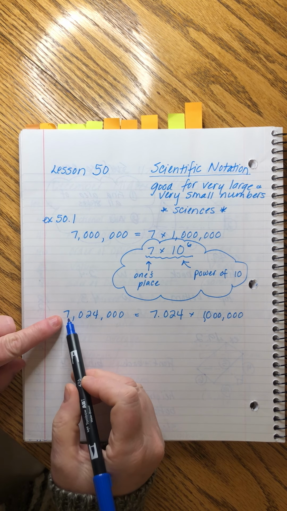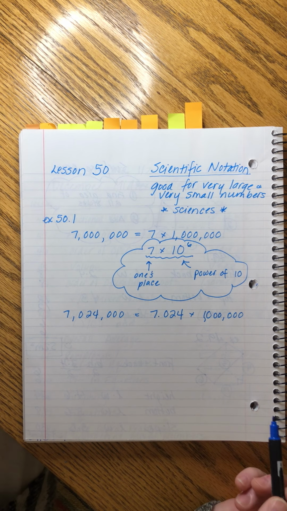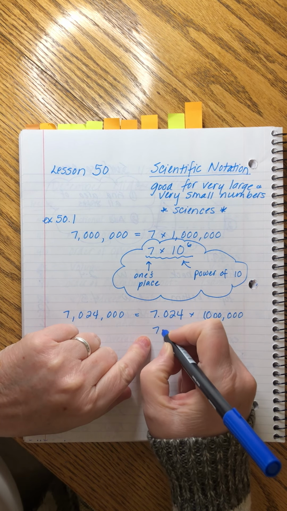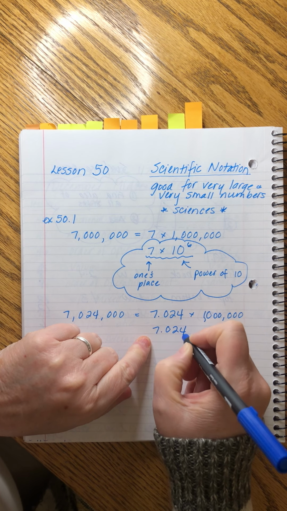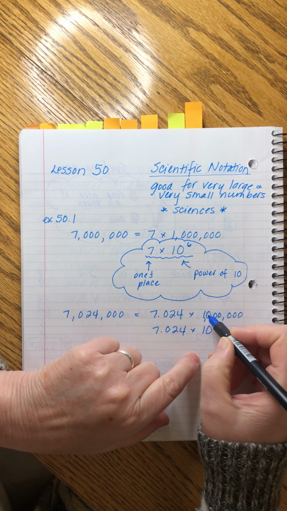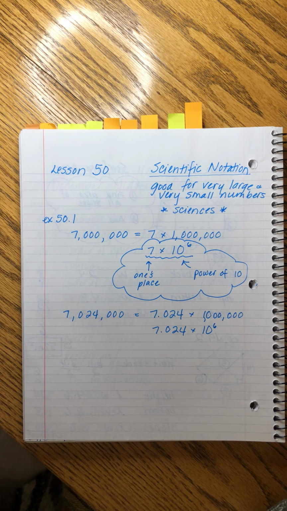That's the same as this. Now we've got this number how we want it, 7.024, but we want to write the million as a power of 10. So we write 10 and count the zeros: 1, 2, 3, 4, 5, 6. And that is the right answer.